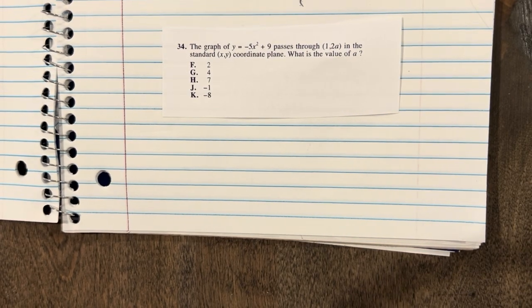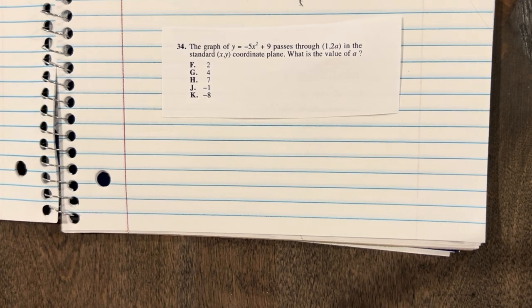All right, problem 34. The graph of y equals negative 5x squared plus 9 passes through the point (1, 2a) in the standard xy coordinate plane. What is the value of a?